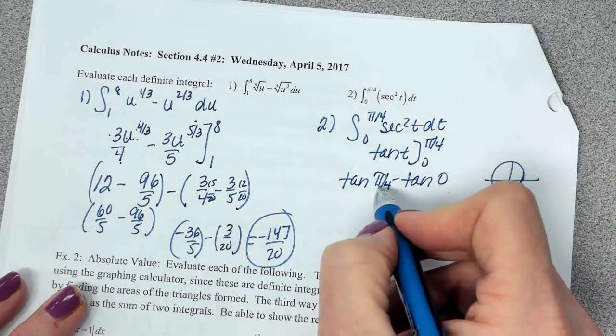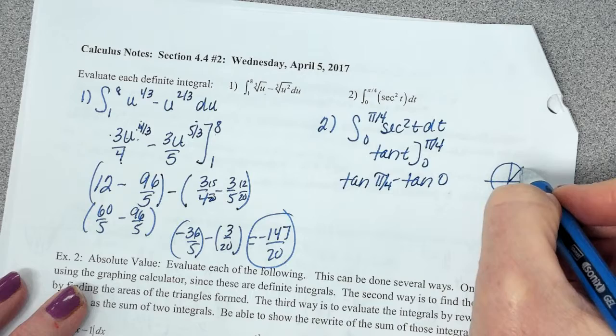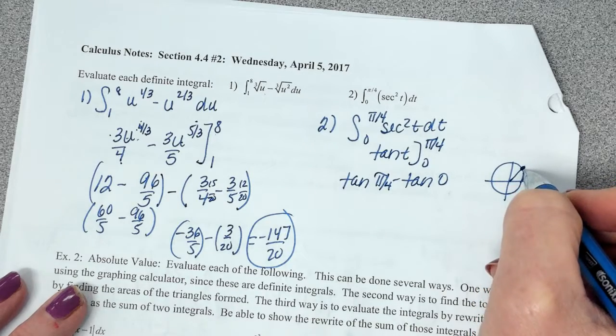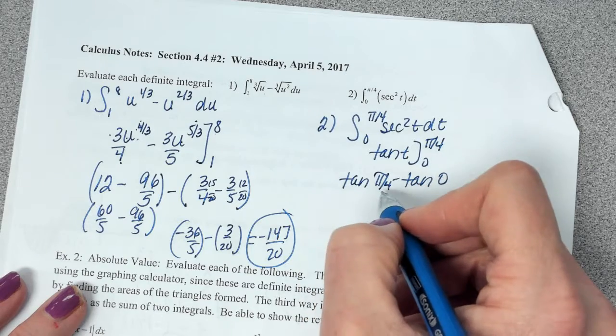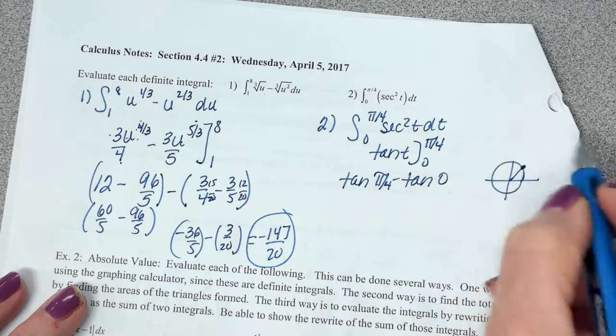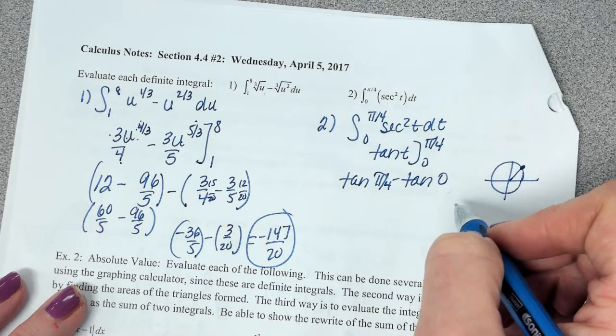Okay, so if I want to find the tangent of pi over 4, I can think of my unit circle and I can think, what's the point there? Maybe some of you just know the tangent of pi over 4. That's the tangent of 45 degrees. Think about it. Opposite over adjacent. What's it going to be? Not for tangent. It's not radical 2 over 2. It would be what? 1.